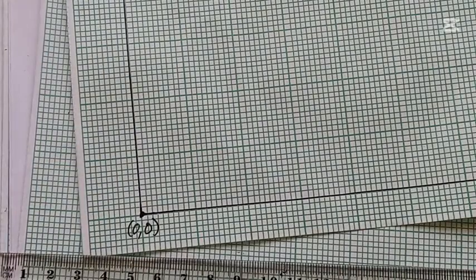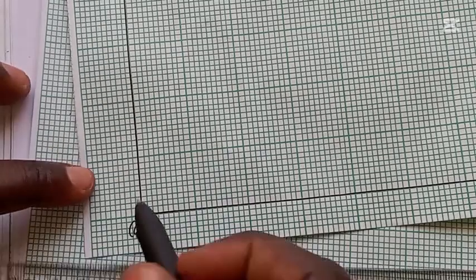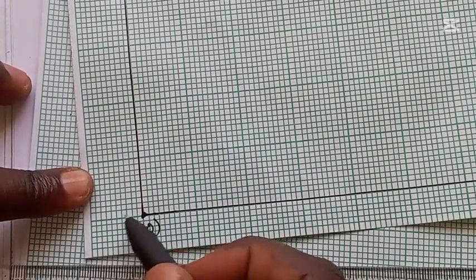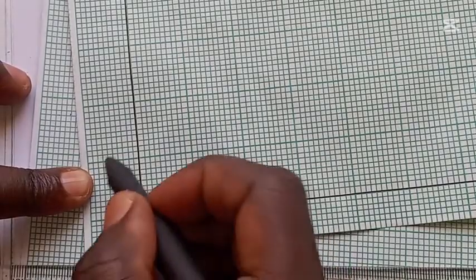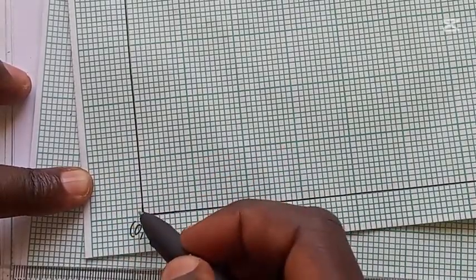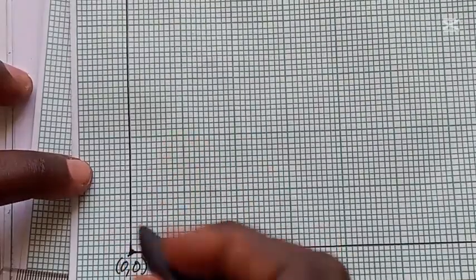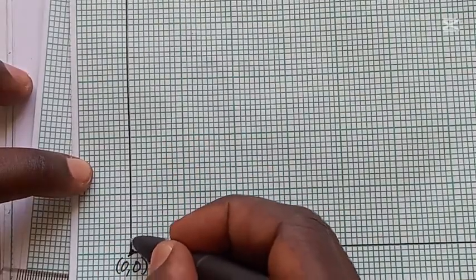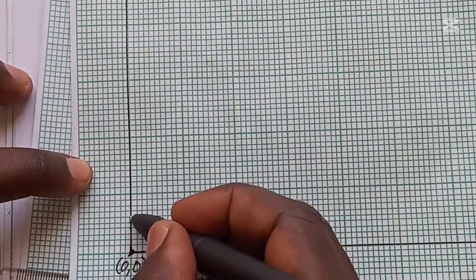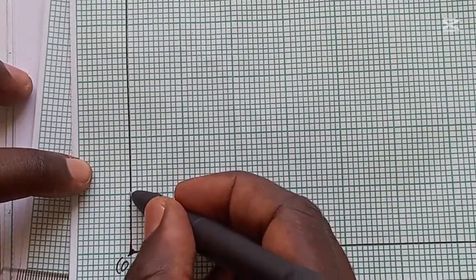I have to take a scale. From one secondary grid to the next, we have 10 equal divisions. If you count here, 1, 2, 3, 4, 5, 6, 7, 8, 9, 10.